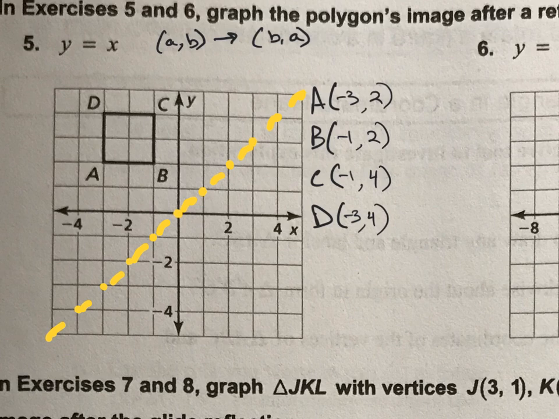So without even graphing these, you're going to tell me what it graphs to.